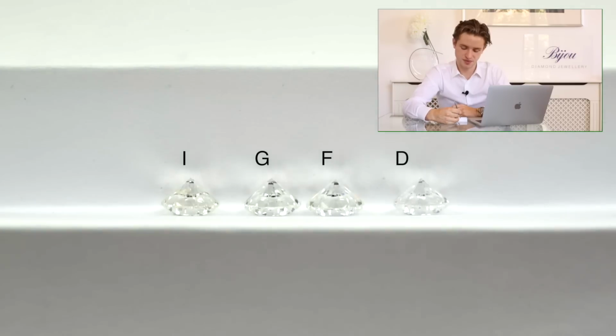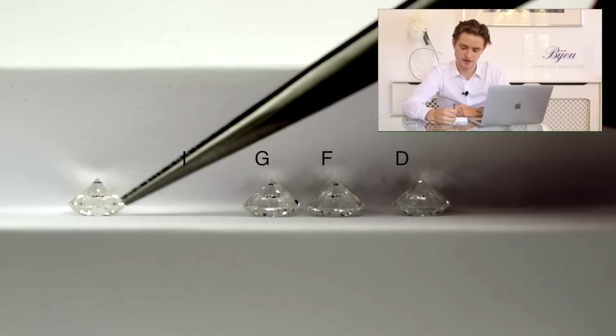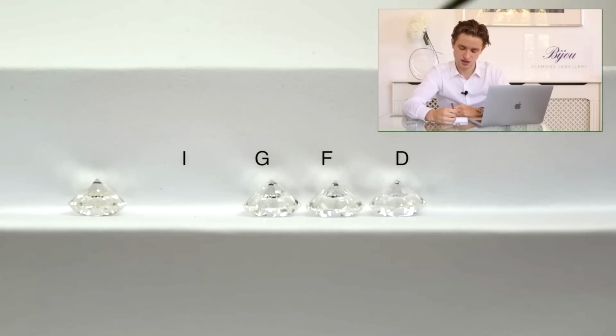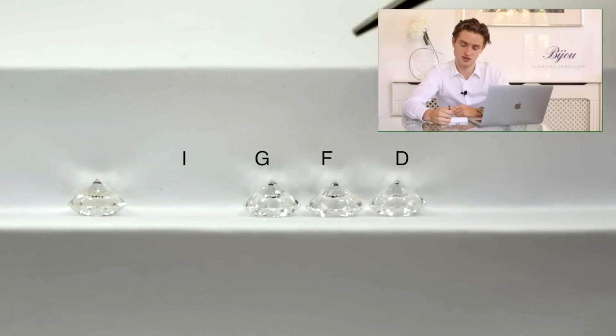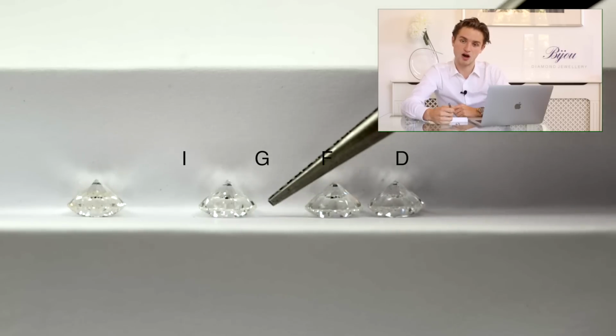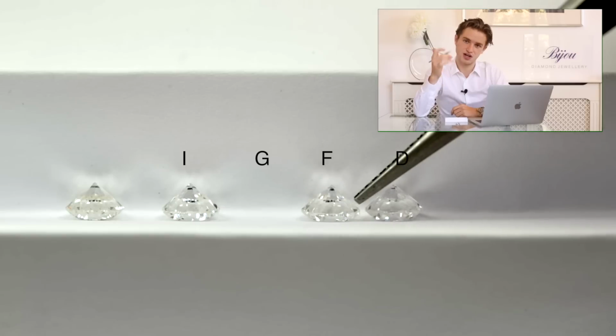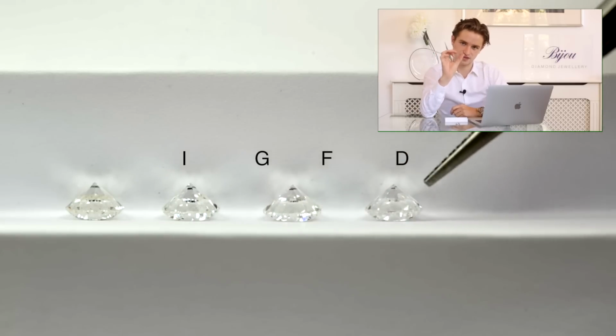In fact, I would personally separate out the I colour and just look at our G, F and D colour, sorry. Those are pretty much colourless stones. Really the F, if I separate those two out, and the D are true colourless stones. The D, E, F is the colourless region, and after that it's very, very faint tint.